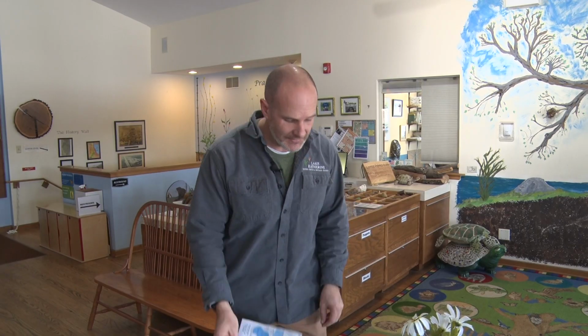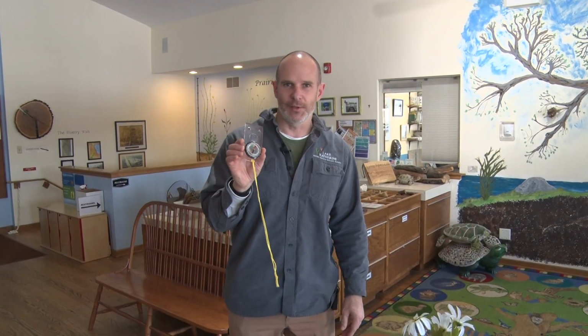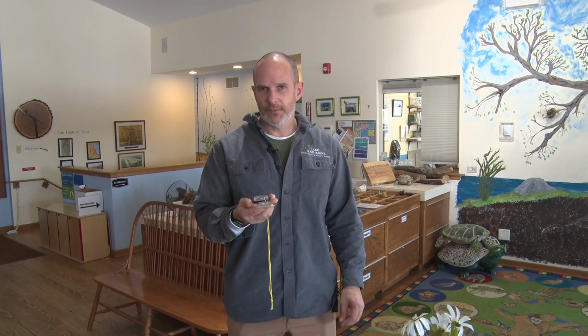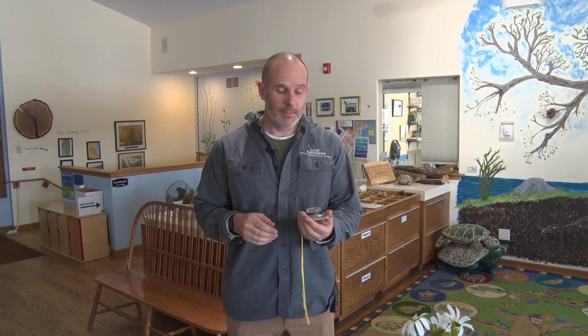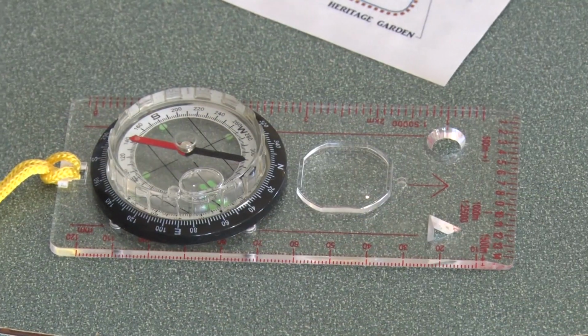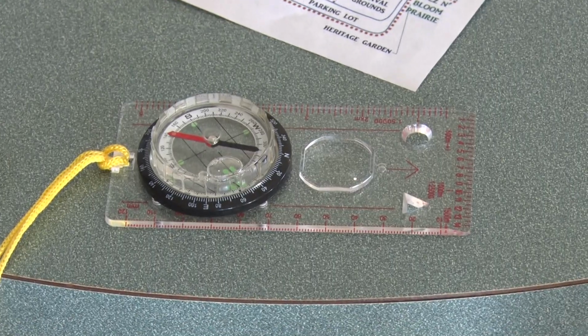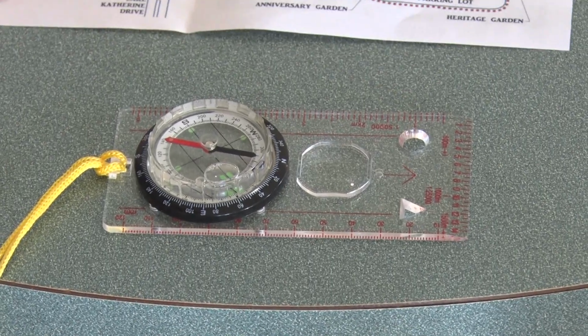But then you also have the trusty old compass, which a lot of people don't really know how to use properly. It can be very useful for finding your bearings. It can be very useful for finding north. That's pretty much what most people know how to use it for. They basically put it down on a flat surface. There's a magnetic element in the compass, and that will point to magnetic north.